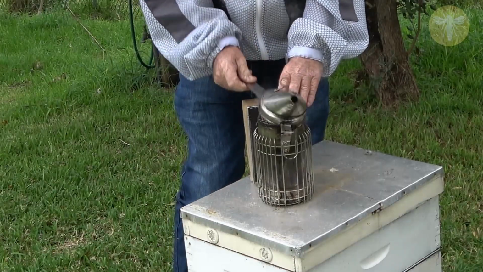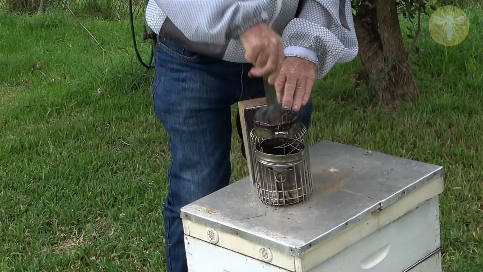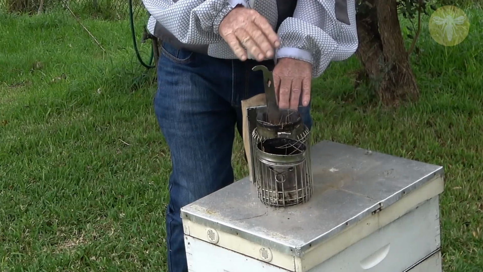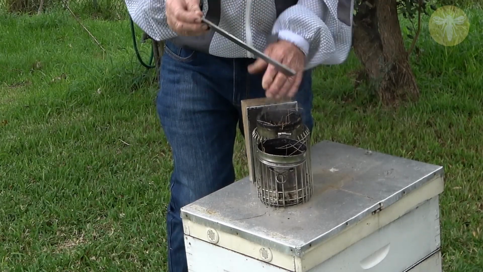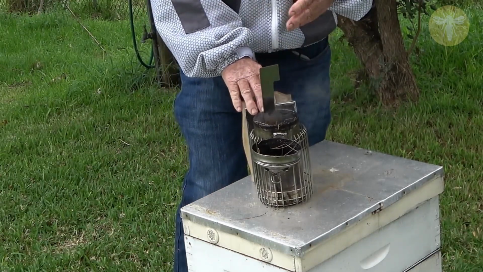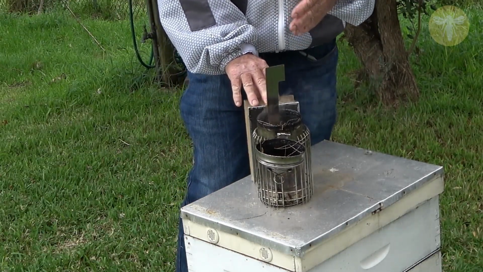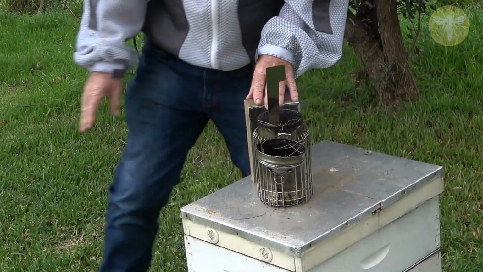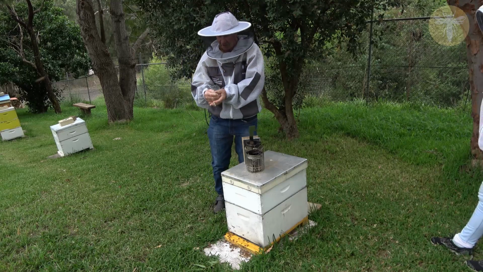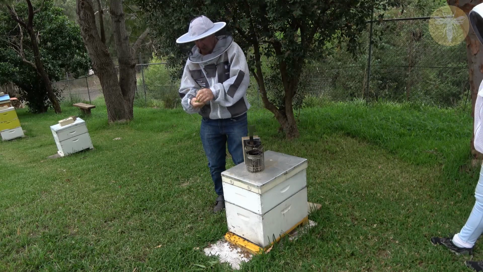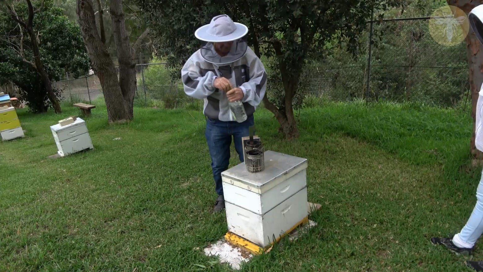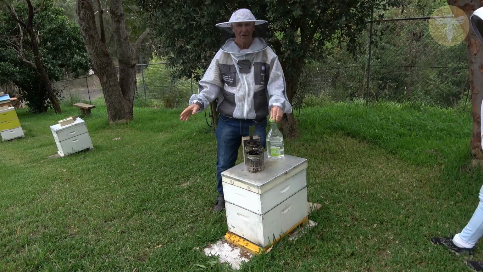If you're really worried, you can open the smoker, put the hive tool in the smoker, puff the smoker, get it to flame, and that heats up and burns the hive tool. You can also wash the hive tool in bleach or soapy water, or use a different hive tool for every hive. Also, it's important to have some water with you. So after you've inspected each hive, it's important to thoroughly wash your hands in case they got sticky or have any wax on them before proceeding to the next hive.